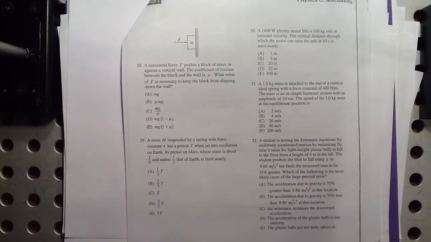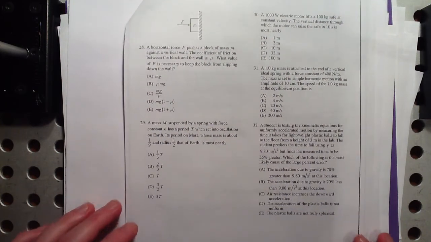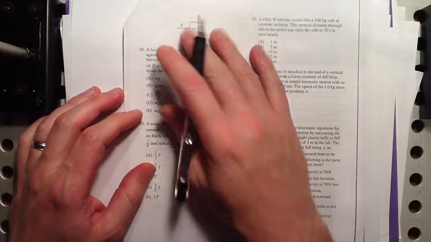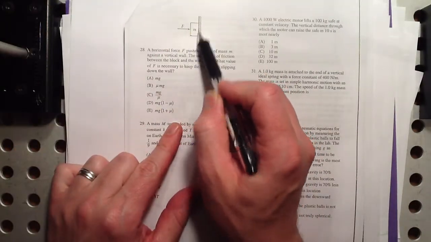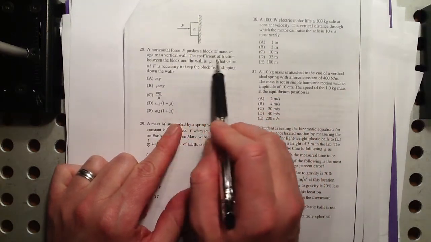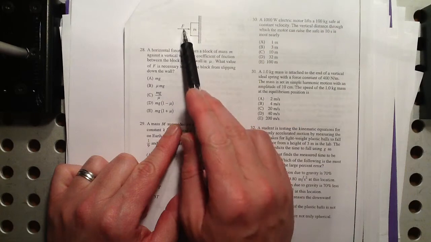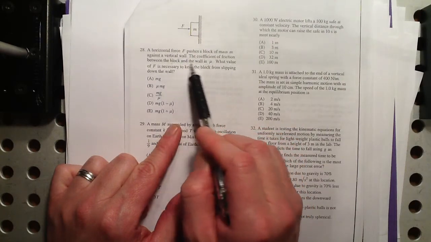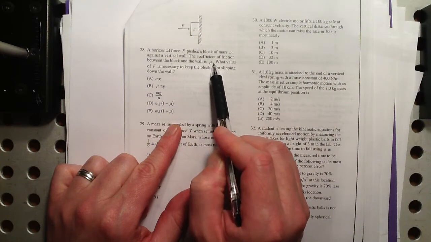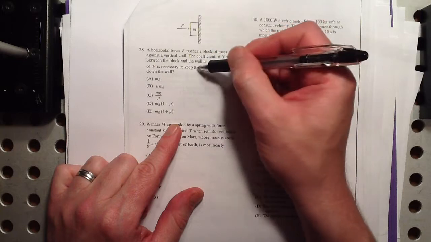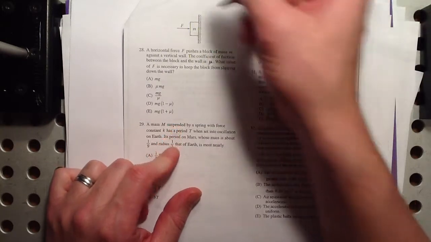This video contains the solutions for 28 to 32, your Physics C Mechanics Practice Test number 2. Number 28, we've got a block that's being pushed up against a wall with a force F. Its mass is m, the coefficient of friction between the block and the wall is mu, and what value of F is necessary to keep the block from slipping down the wall?